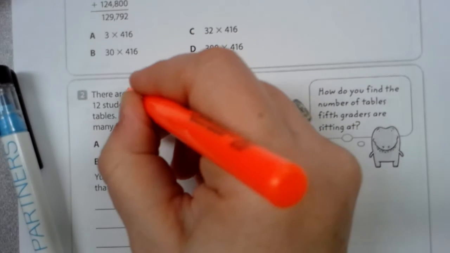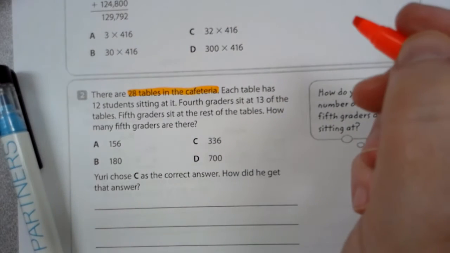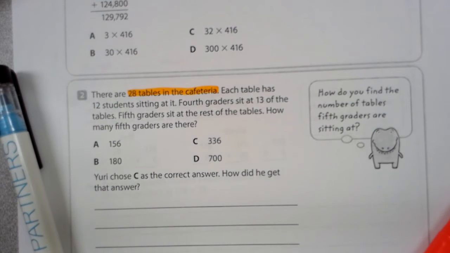There are a total of 28 tables in the cafeteria. 28 tables, that's it. Now, each table has 12 students sitting at it. Fourth grade by itself has 13 tables. I'm sorry, 13 tables.